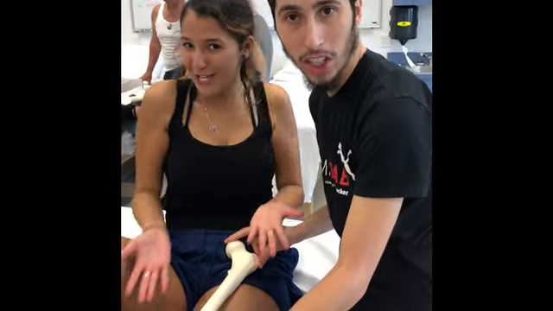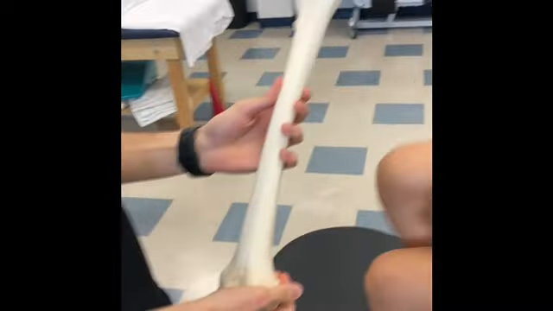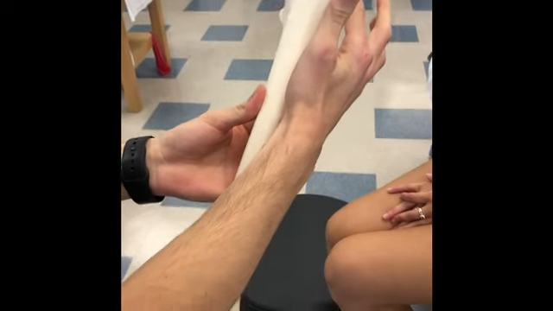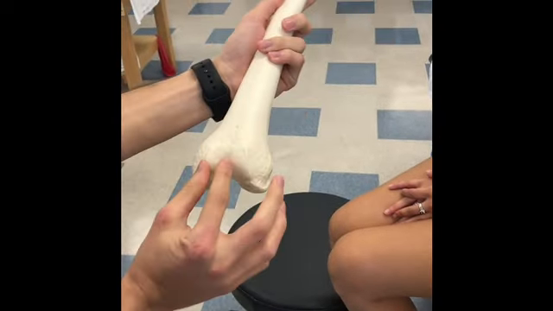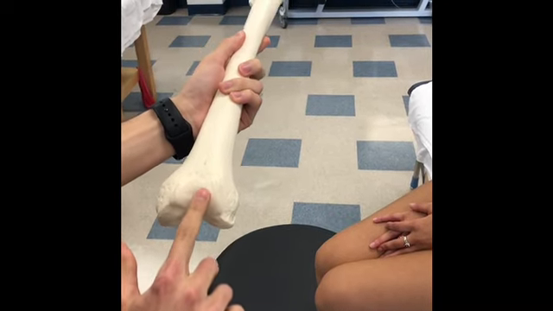And now for the lower extremities. Alright, so we're going to be talking about the femur. For the femur, we are going to be talking about the greater trochanter, which is right here. You have your medial and lateral condyles, which is, this is the medial condyle, it's the lateral condyle.